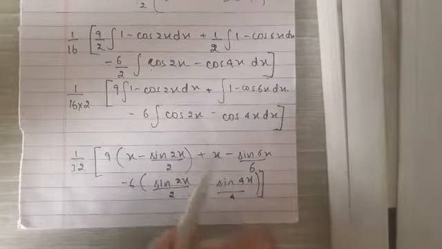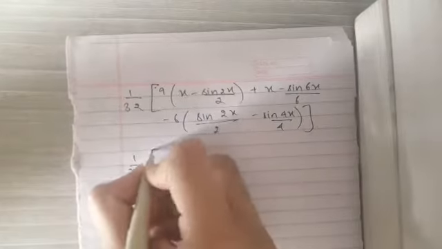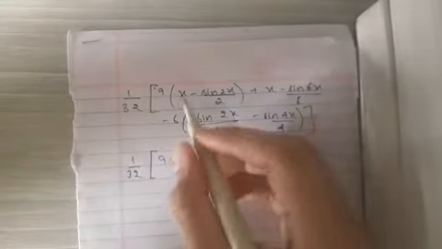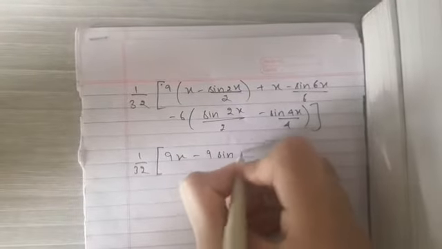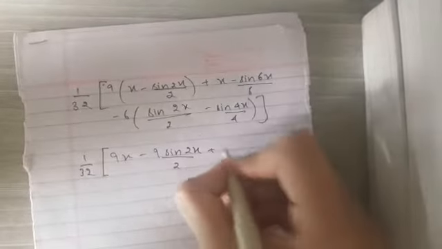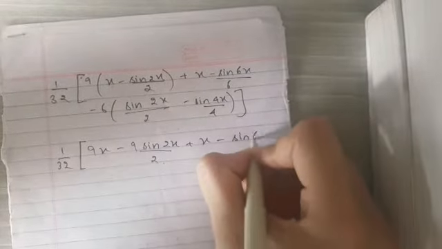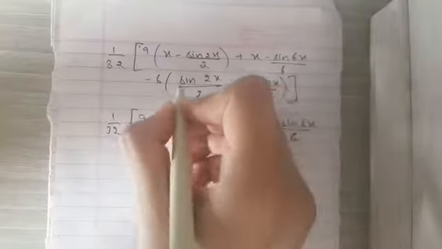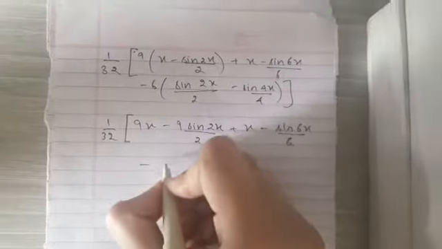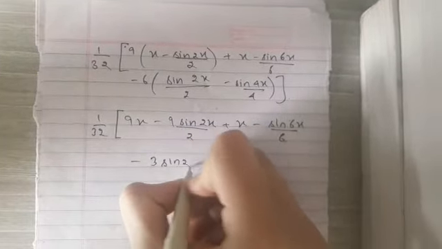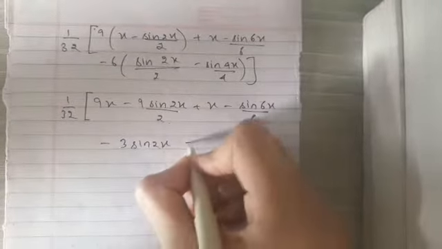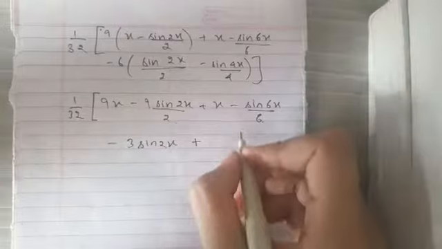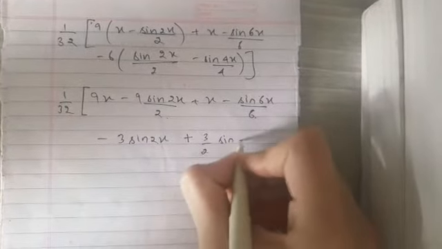So now let's simplify all this. Write as it is. Now 9x, I'm multiplying the constant with the elements of the bracket. Minus 9 sine 2x by 2, plus x minus sine 6x by 6, minus, so this will get cut, the 6 becomes 3 because I'm dividing 6 by 2, so minus 3 sine 2x, minus minus becomes plus, and this becomes 3 by 2 because 6 by 4 is 3 by 2 sine 4x.